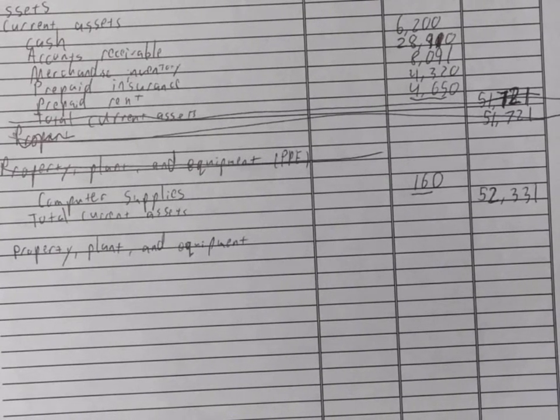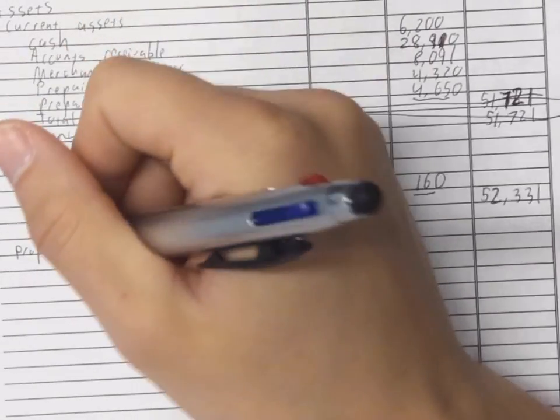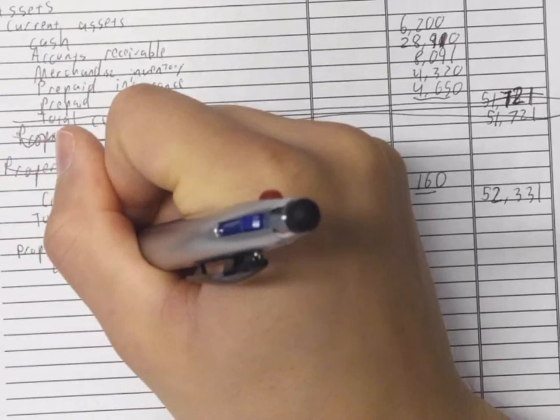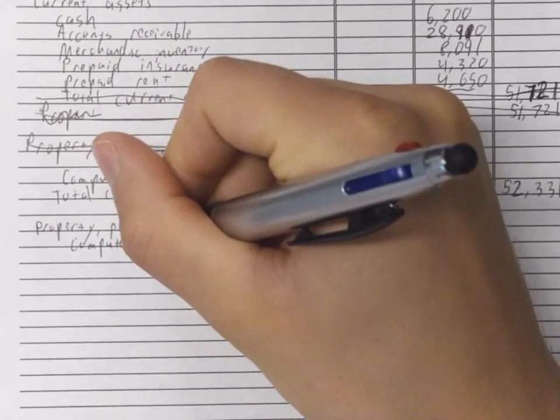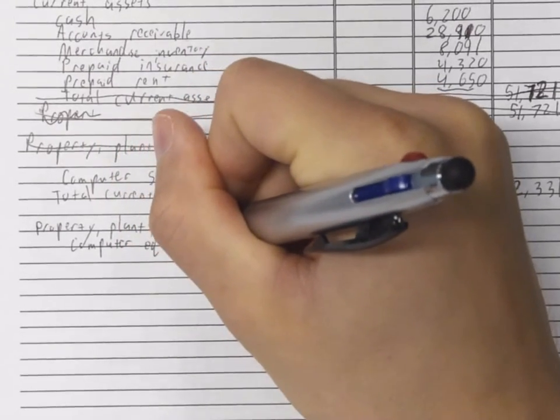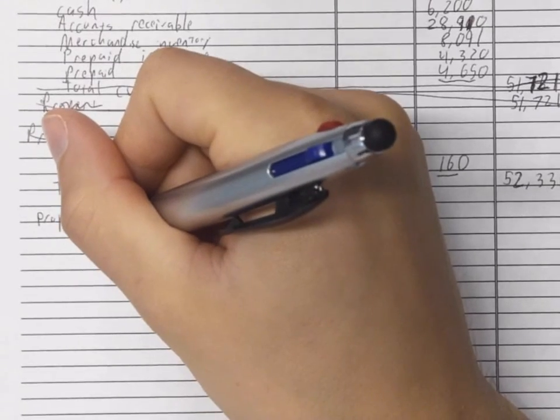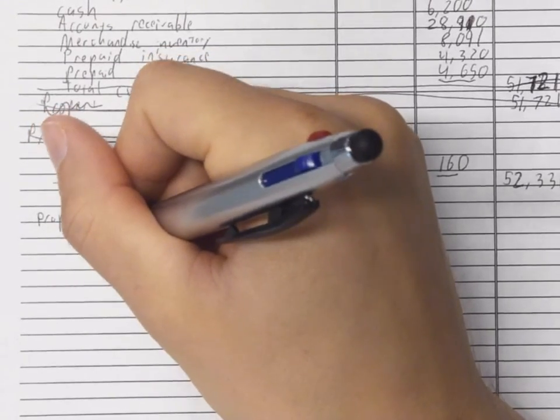Let's start with the computer equipment for 5,040, and just remember that we're going to have depreciation on these things. This is where we actually use our contra asset accounts. So computer equipment, less depreciation.